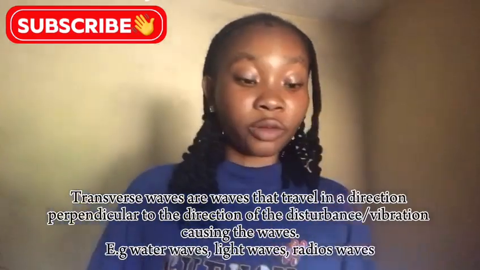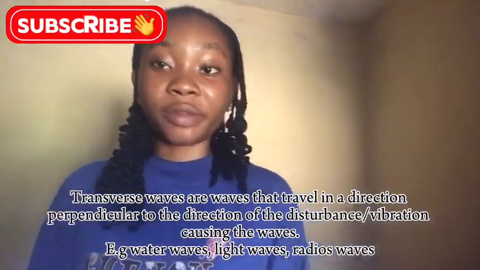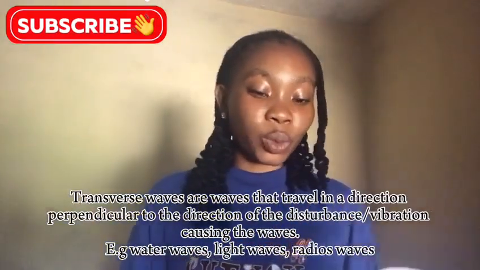Examples of this wave are water waves, light waves, and radio waves.